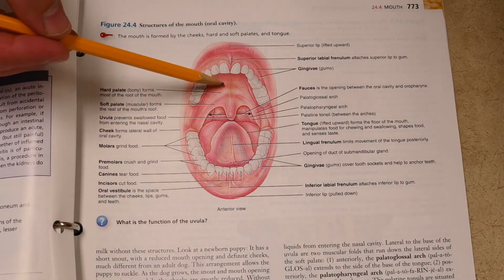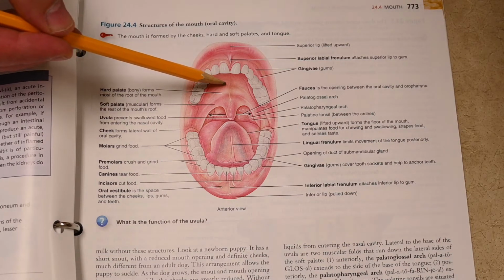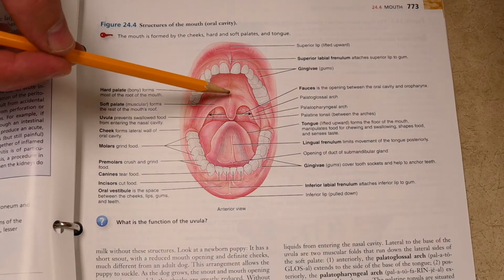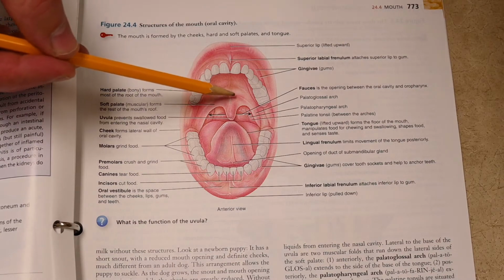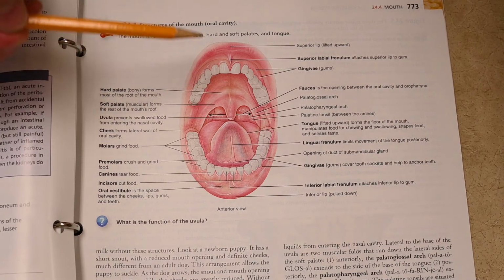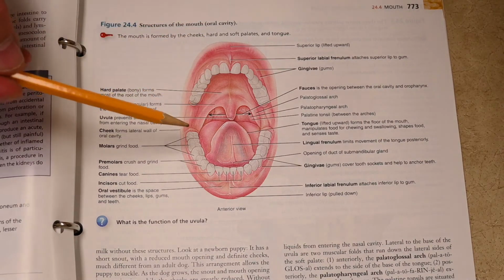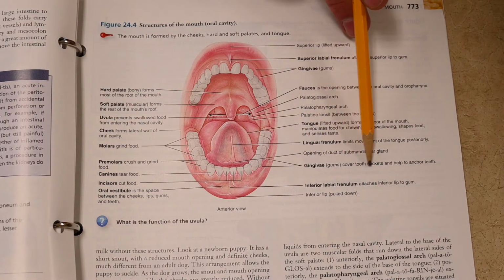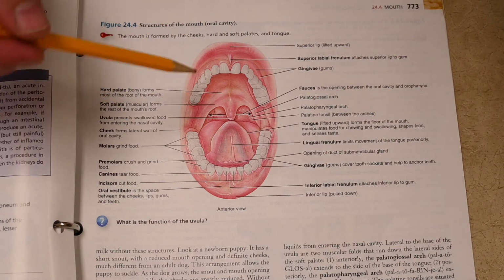On the roof of the mouth, the front part of the roof of the mouth is backed by bone, and we saw that when we studied the skeleton. That front section of the palate is all backed by bone. The back part of the palate, back in here, is not supported by bone. It's only soft tissue. We refer to that as the soft palate. So we have a hard palate and we have a soft palate on the roof of the mouth. The gingivae, those are the gums. They cover the tooth sockets and help to anchor the teeth.